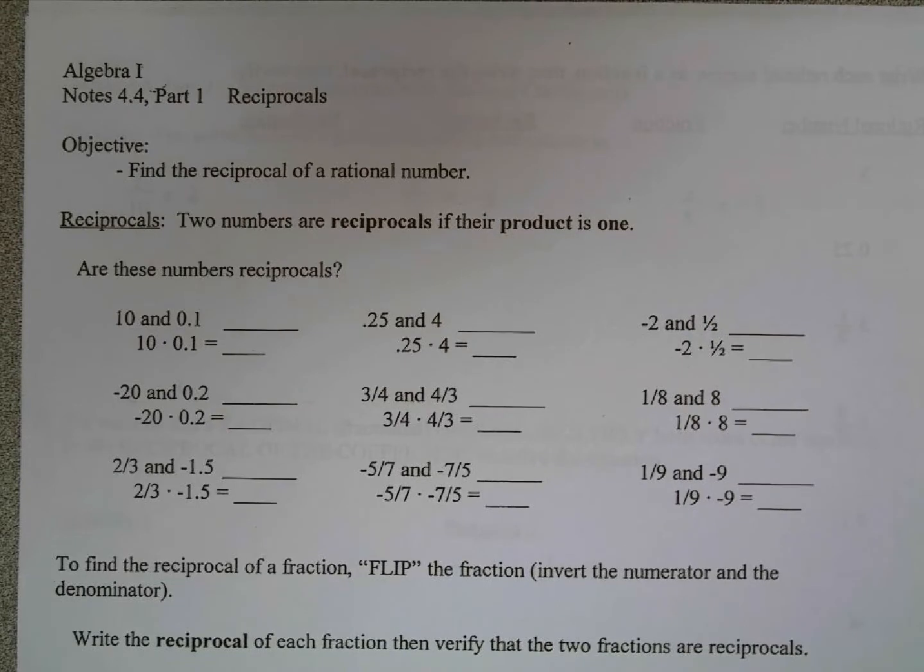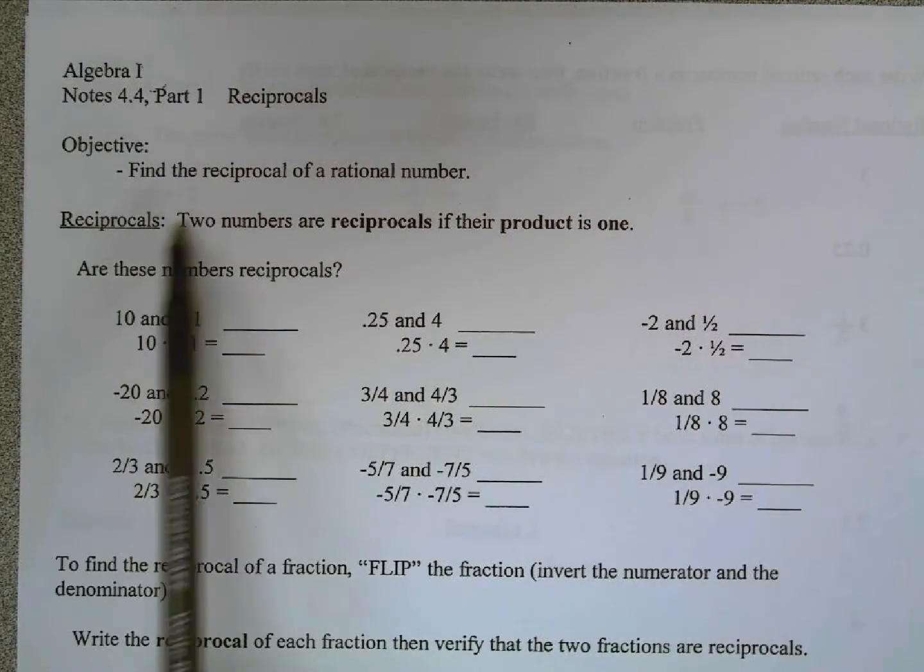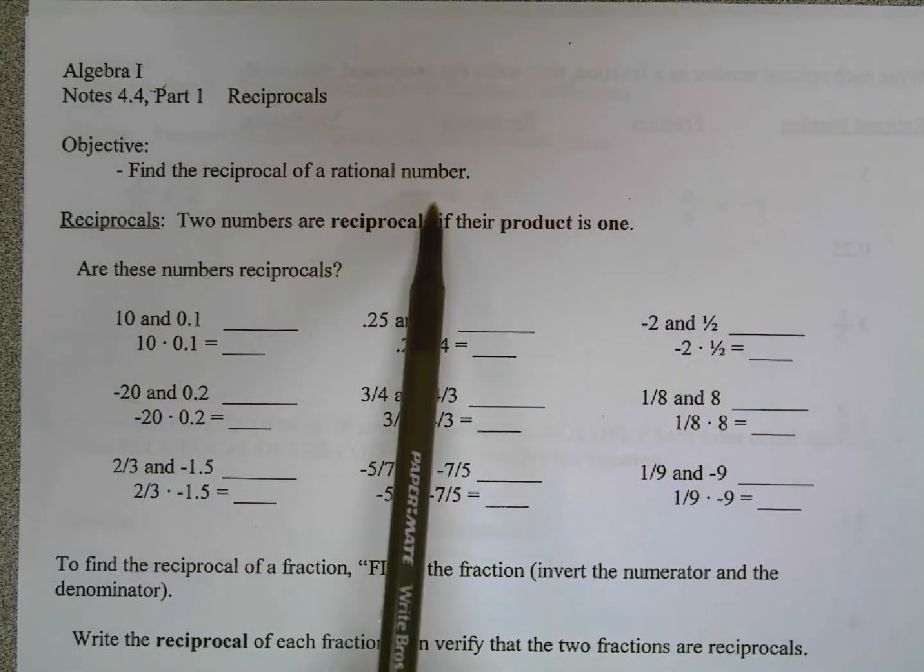All right, welcome to section 4.4. We're going to have two parts, part one and part two. In part one, we're going to look at what makes something a reciprocal. All right, so we're going to find the reciprocal of a rational number.